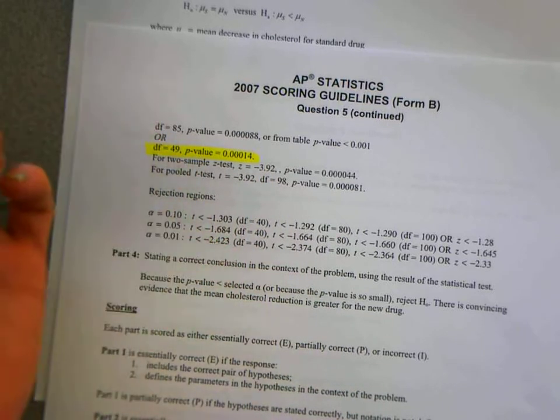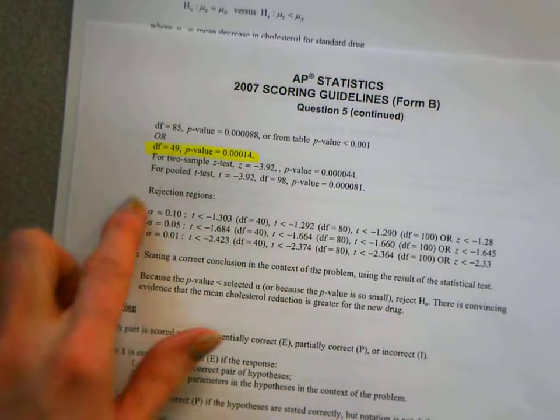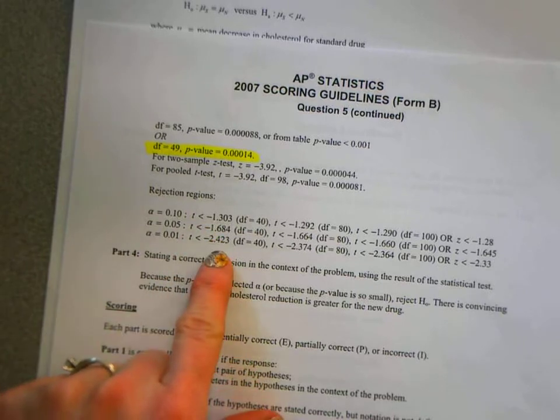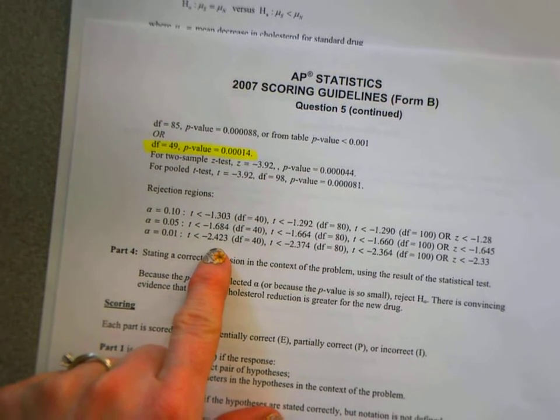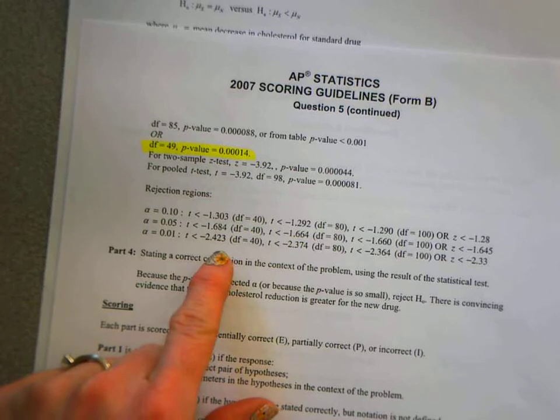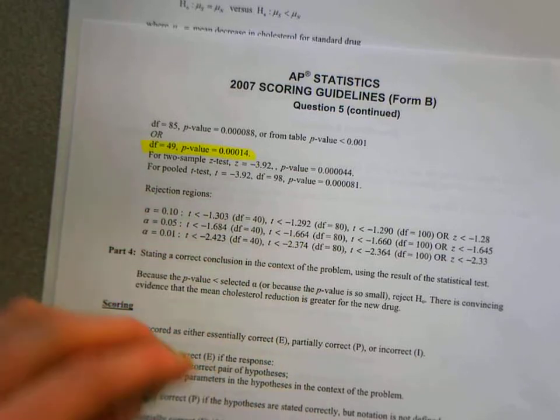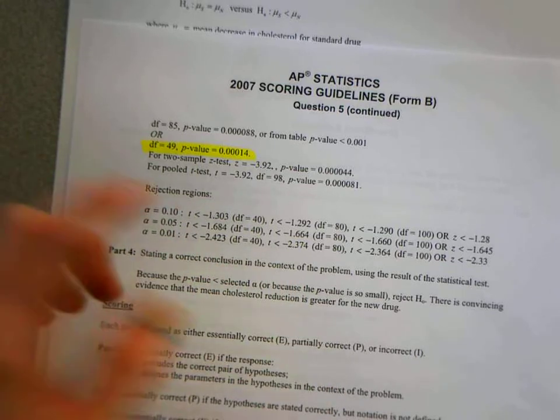The rest of these have to do with using charts to calculate your p-value. We have never done that in this class. I've always shown you normal CDF or tcdf or your test menu, but some schools do it this way, and I'll show you an example of a student that did that.